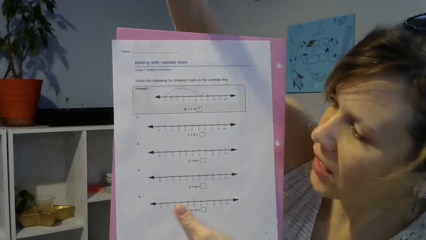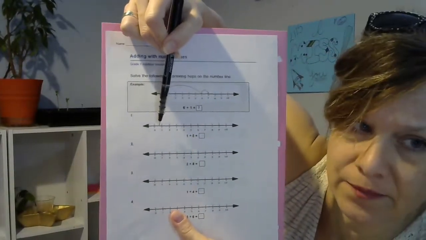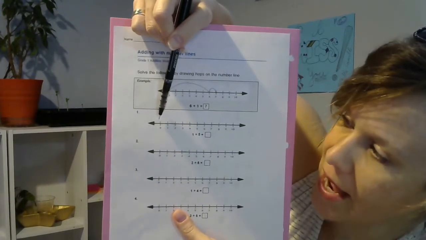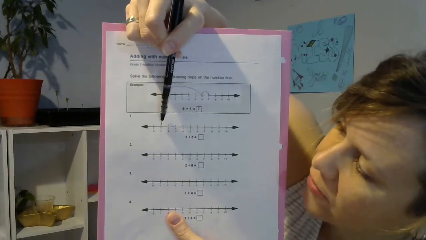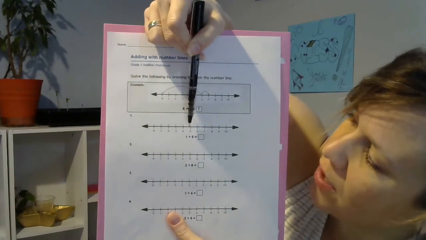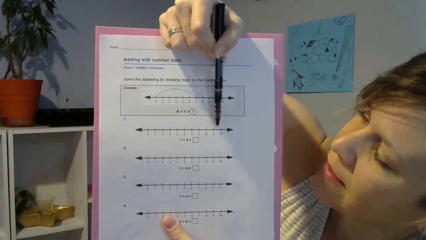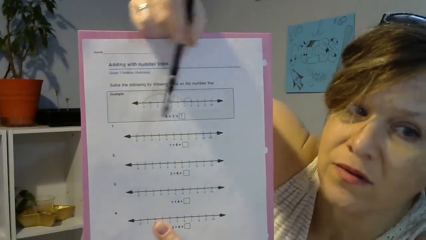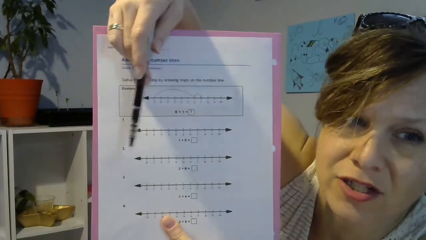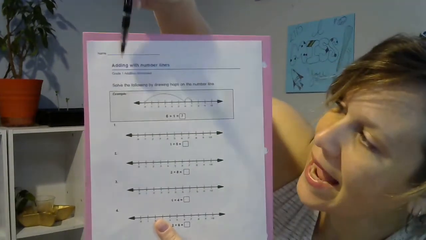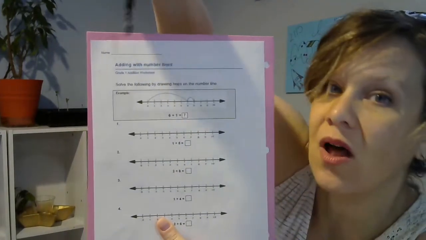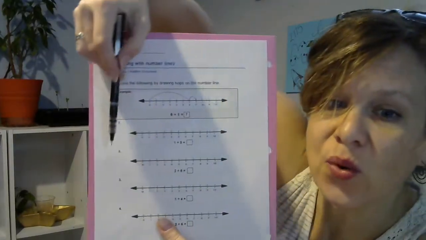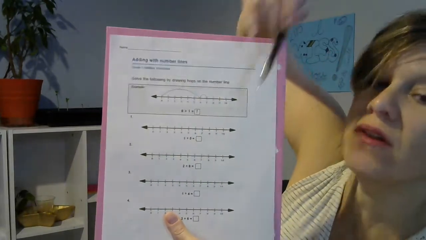So I can look at my number line, and it starts with a 0 at this end. And as I move this way, it counts 1, 2, 3, 4, 5, 6, 7, 8, 9, 10. Okay, so I know, even though I have arrows in 2 directions, since I'm adding today, I will always be jumping up the number line towards the bigger numbers.